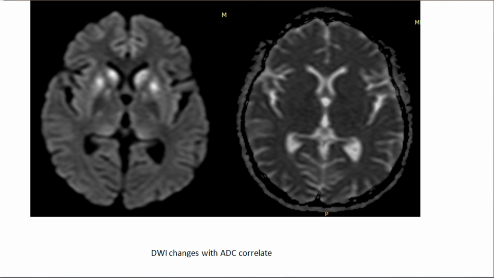Right. So what do you think is going on? What would be the first thing in your mind if you see this image? What would be the first thing in your mind? Sorry? Okay. Bilateral basal ganglia. Okay. What else? Any big guesses?